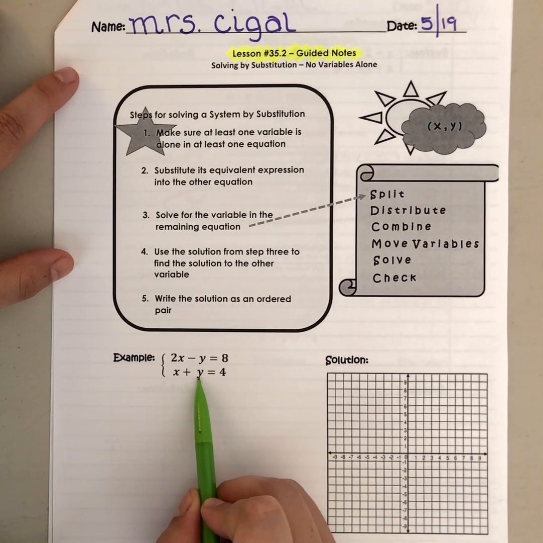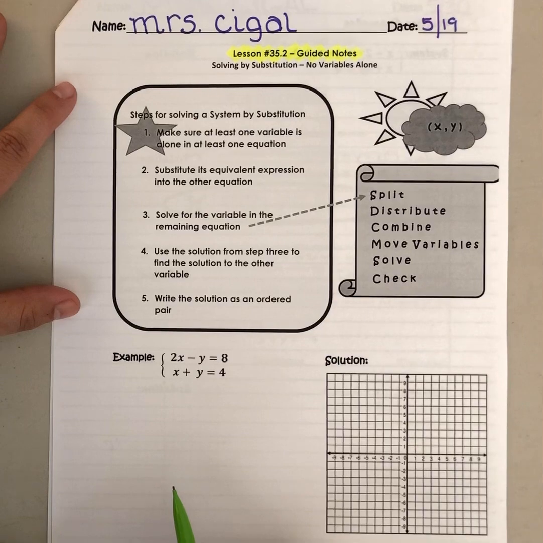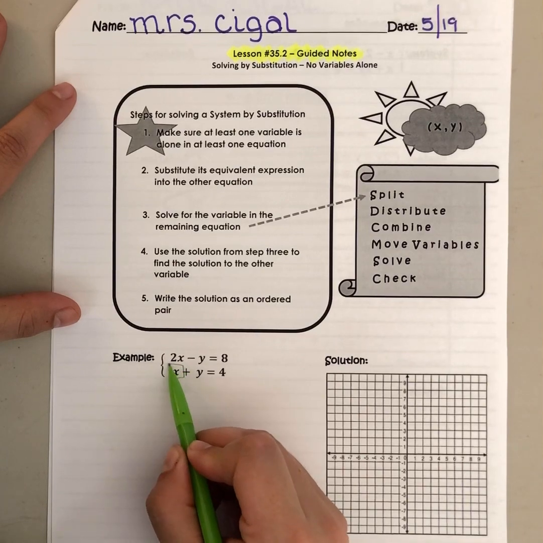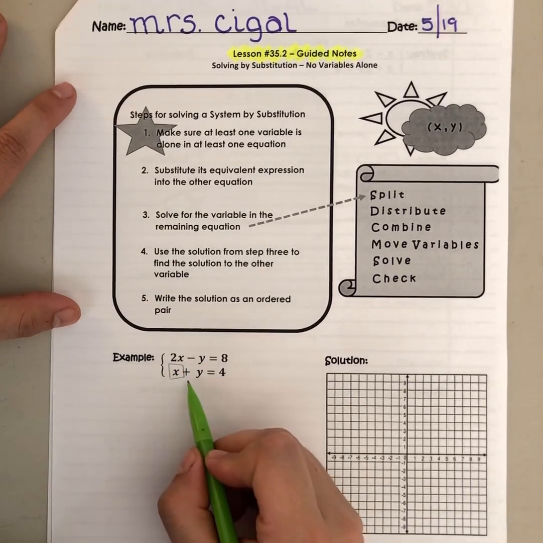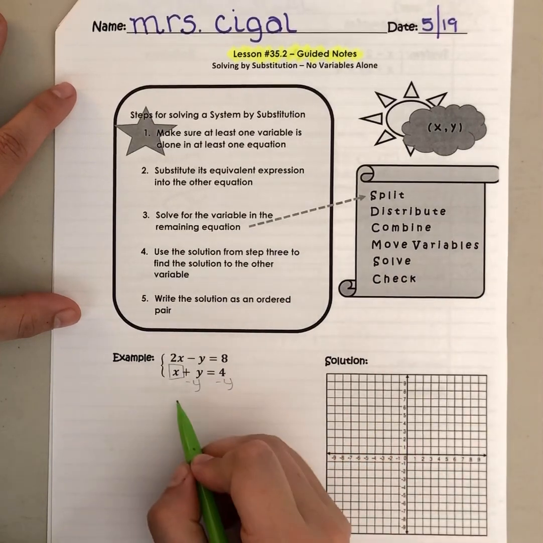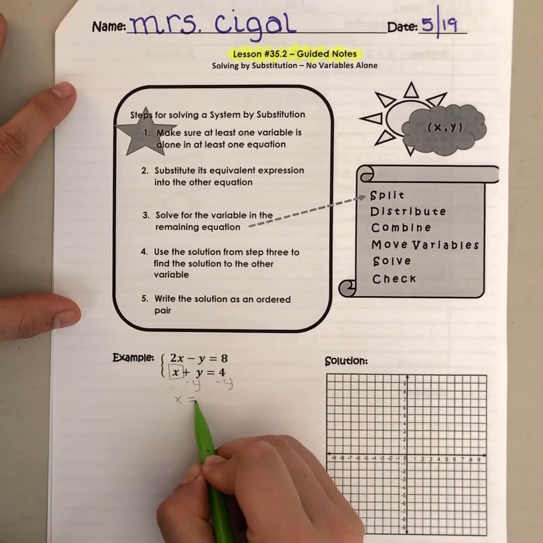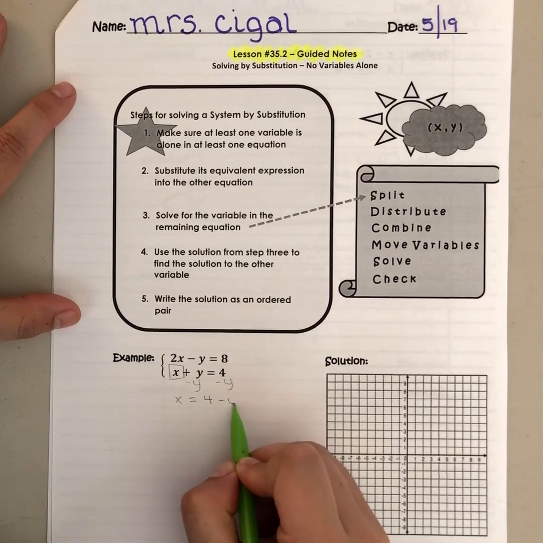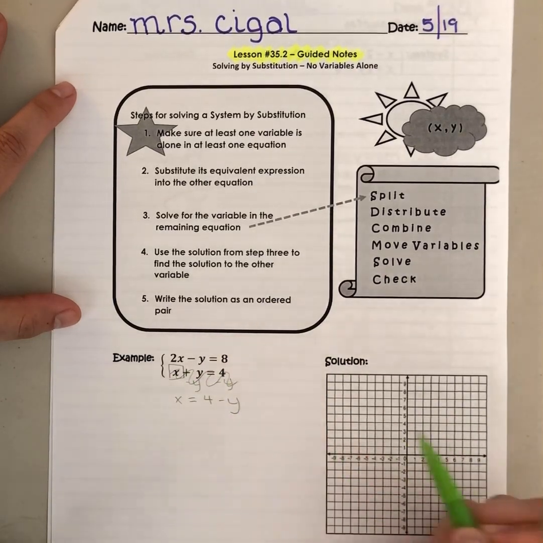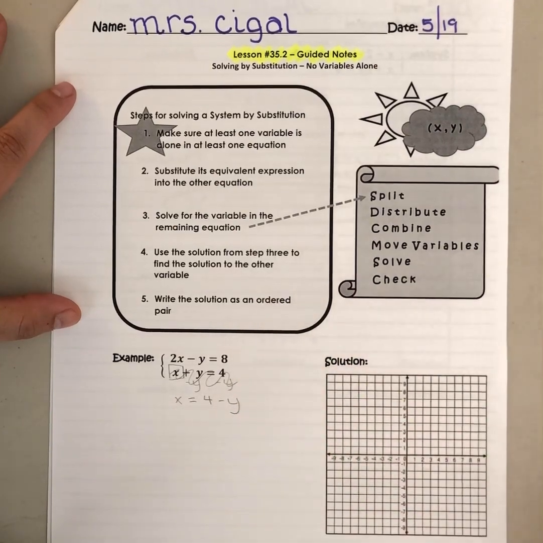So we can choose either one. We can choose to solve for x or we can choose to solve for y. Doesn't make any difference. I'm going to switch it up because typically we've had y alone. So I'm going to choose to solve this equation for x. So what I need to do is move the y to the other side. This becomes x equals 4 minus y. So I'm just going to get rid of this for right now. And now we've just got these two equations.